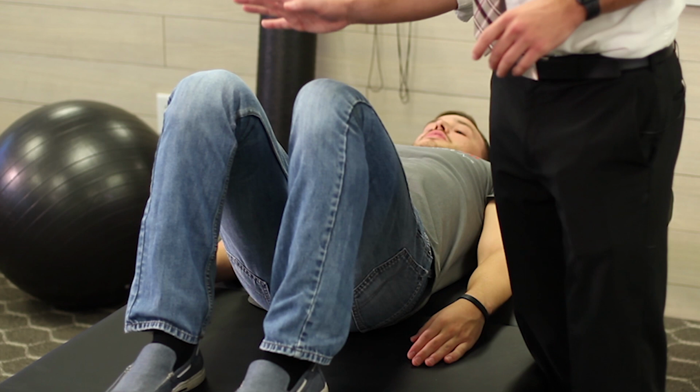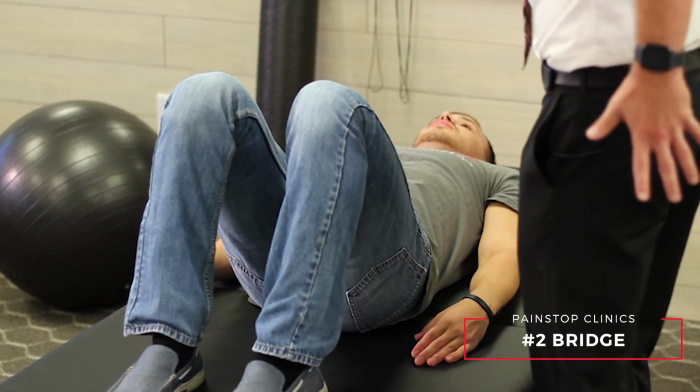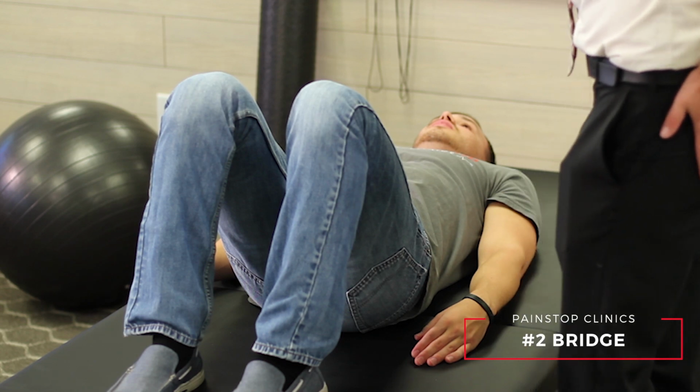Good. This next exercise is called a bridge. So really with this one, we're working on getting some gluteal activation, your butt muscles here.